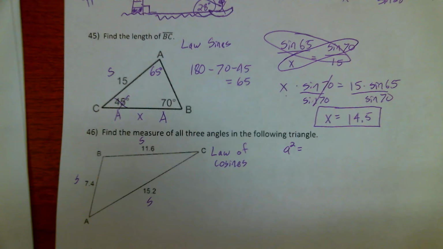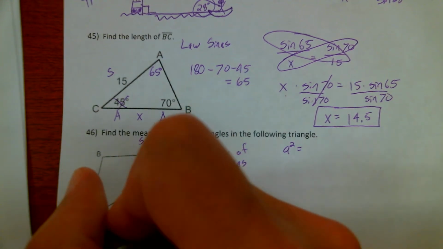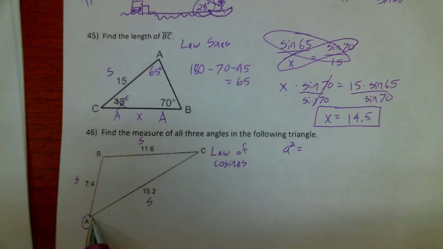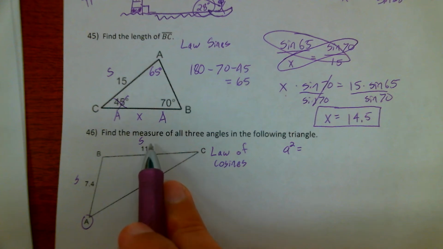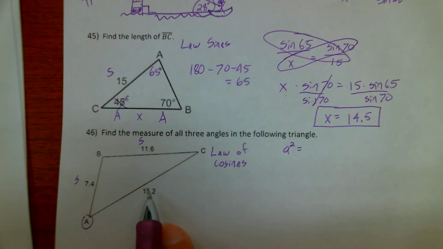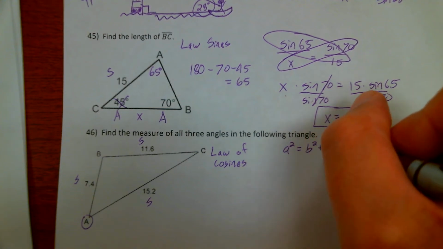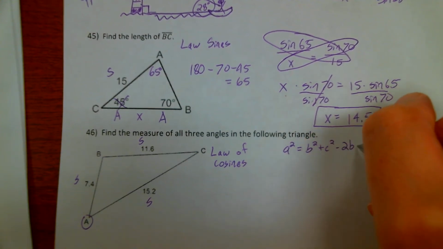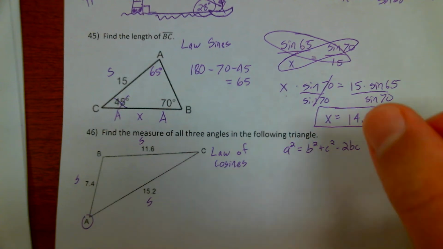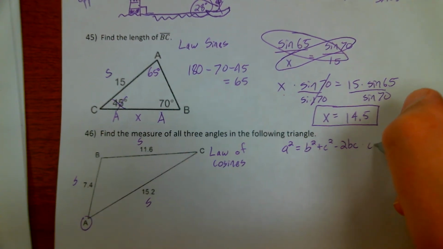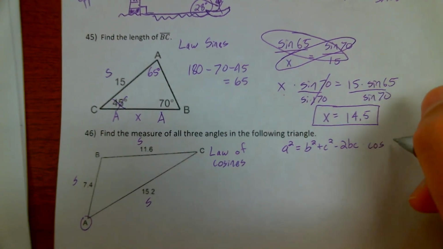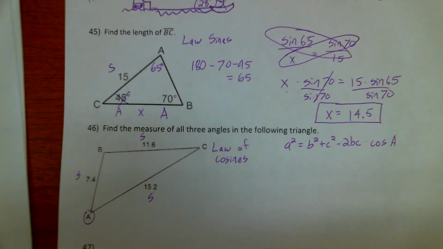Okay, so which one do you want to start with? Doesn't really matter. I'll start with angle A. So the law of cosines says that the side across from the angle in question squared is equal to the sum of the other 2 sides squared, b squared plus c squared, minus 2 times the product of these 2 sides times the cosine of the angle in question. Okay, so that's my formula.